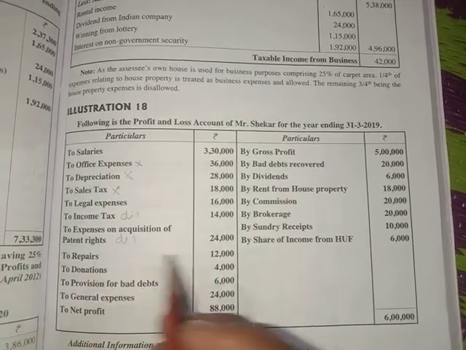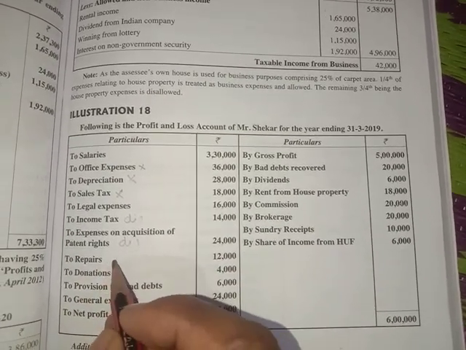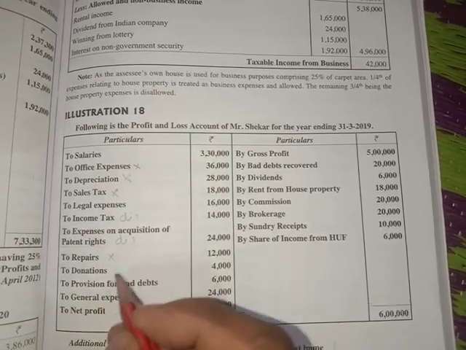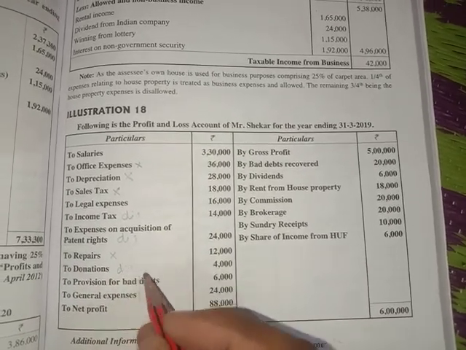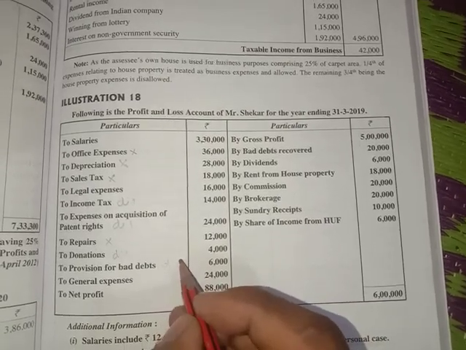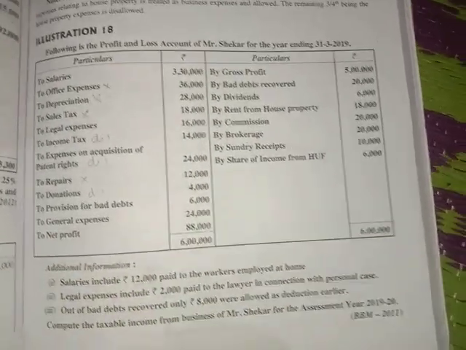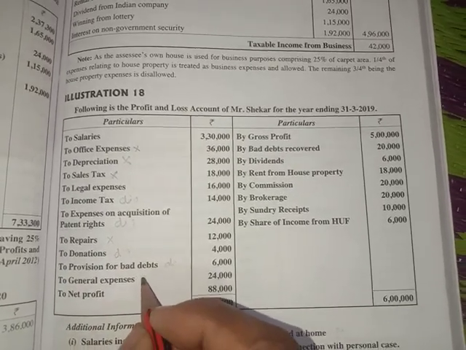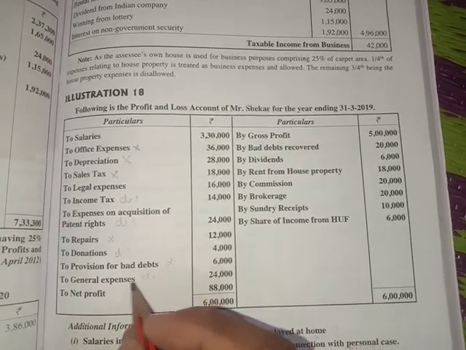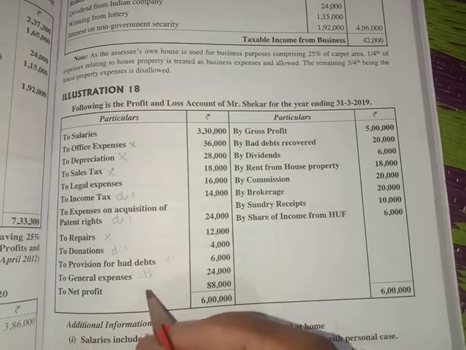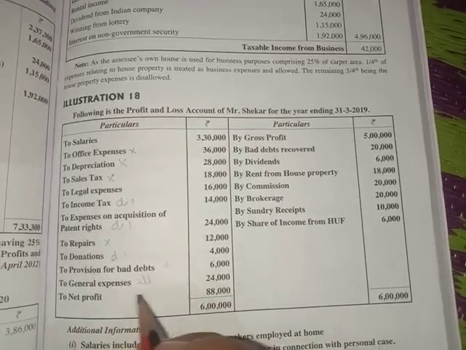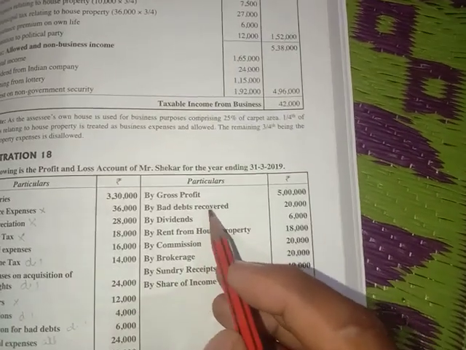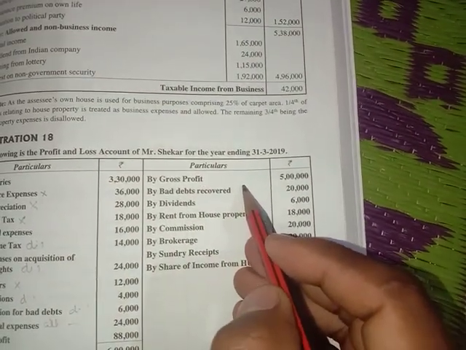Next, repairs 12,000, no need to consider anywhere. Next, donation disallowable. Next, provision for bad debts disallowable. General expenses, is any adjustment given for general expenses? No, right? It's allowable. No adjustment is given. If any adjustment is given, we need to consider. So next, credit side. Gross profit, no need to consider anywhere.